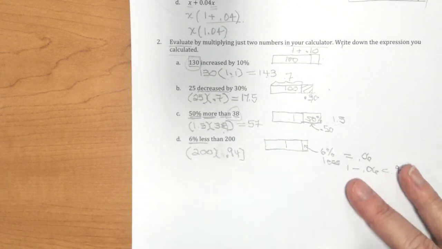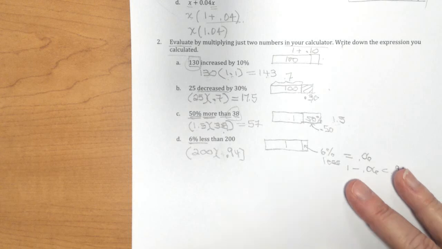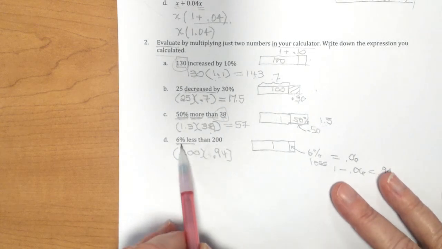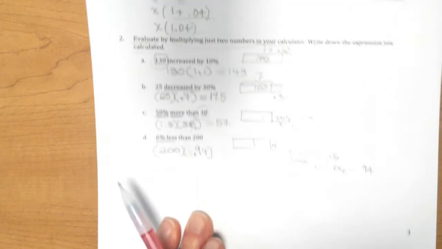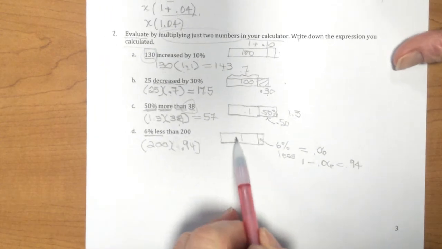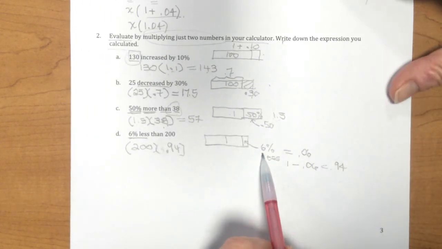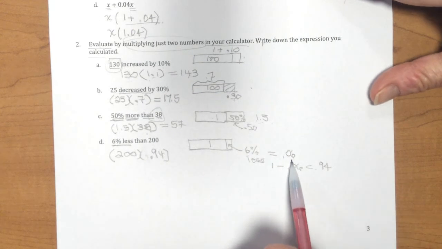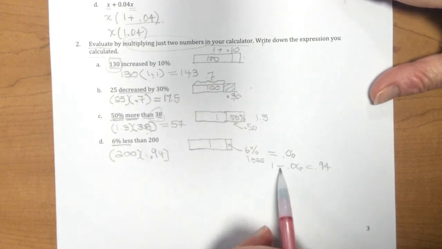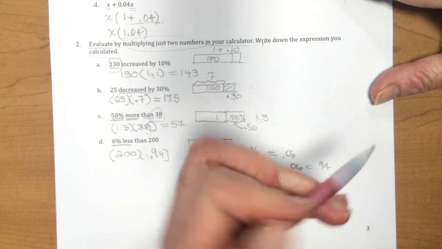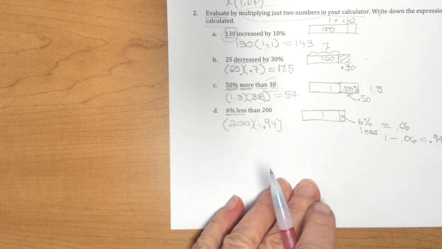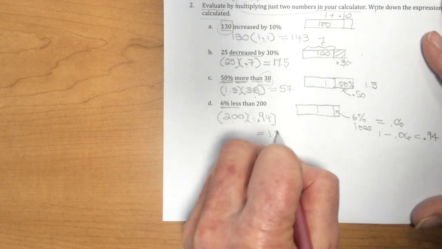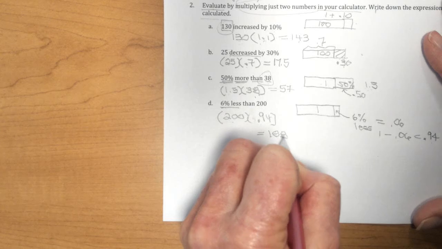Moving on, I have 6% less than 200, so I know it's going to be less than 200. How much less? 6% less. So again, going back, I'm just using two numbers in my calculator. So what did I do? Here's my whole. Here's my 6% less. You need to remember that 6% is 0.06. So if I take 1 and I subtract 0.06, I get 0.94. Going over here, 200 times 0.94 is equal to 188.